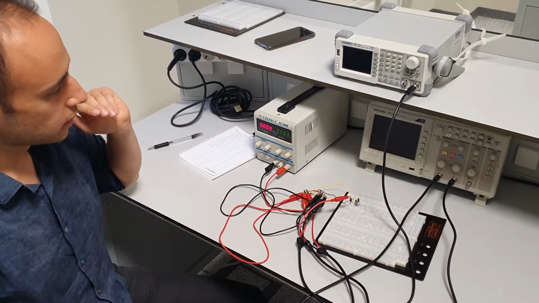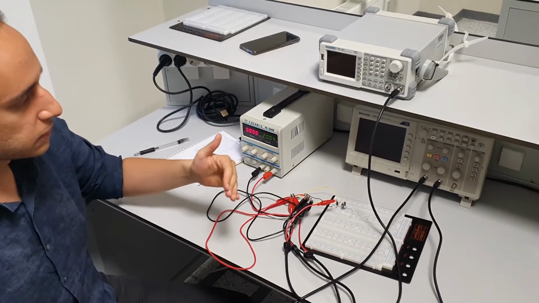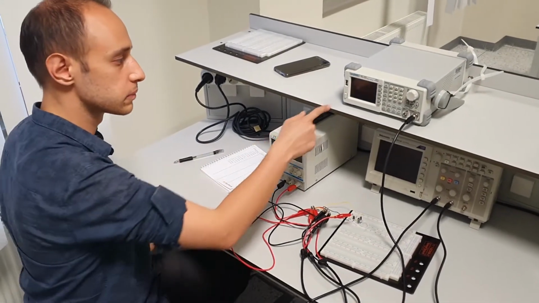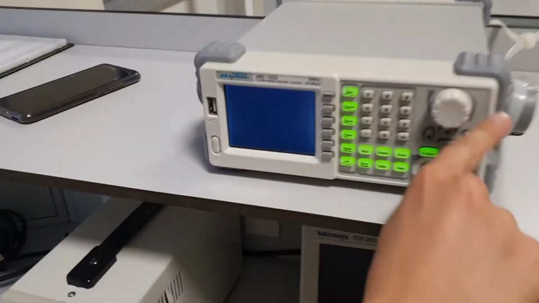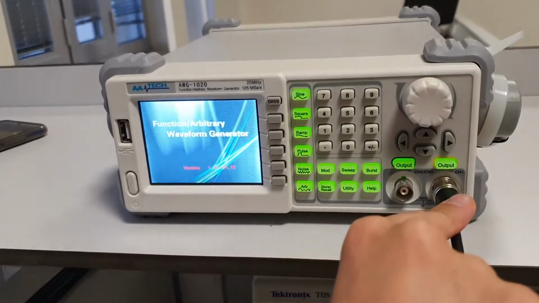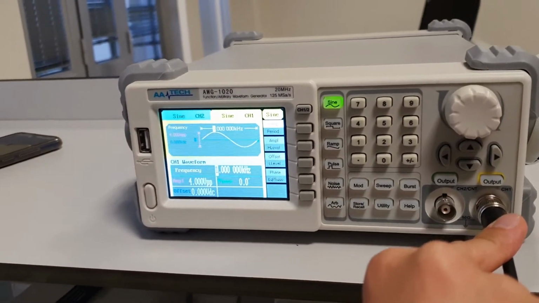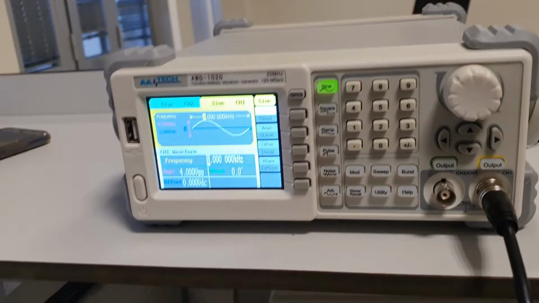Now, for this experiment, since we are beginning with 5 Hz, via this signal generator, we will adjust a 5 Hz sinusoidal signal for applying the input voltage.